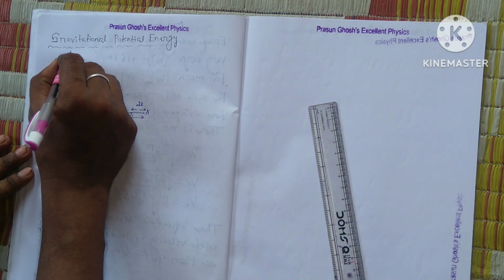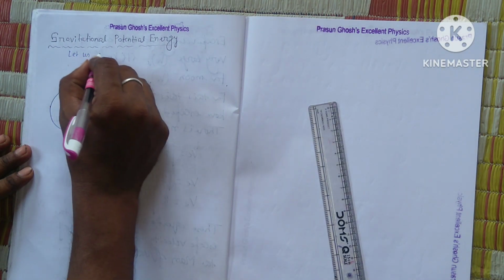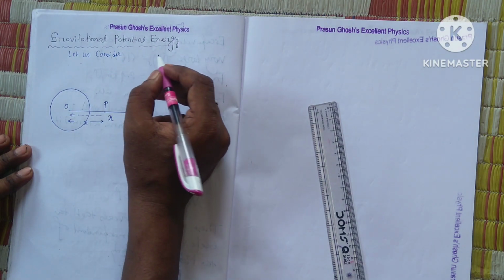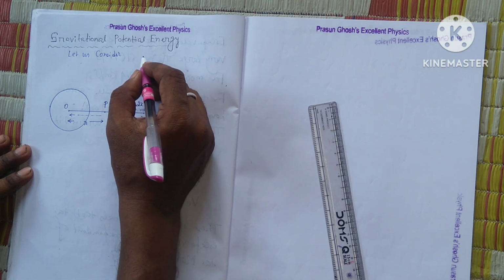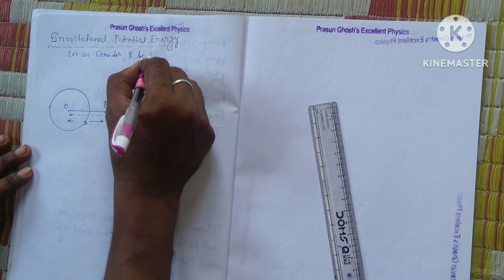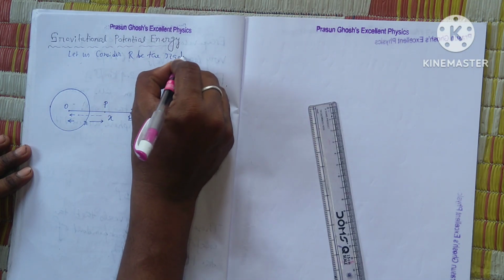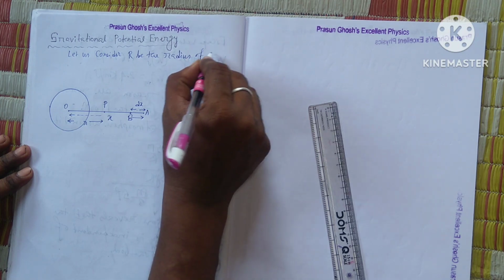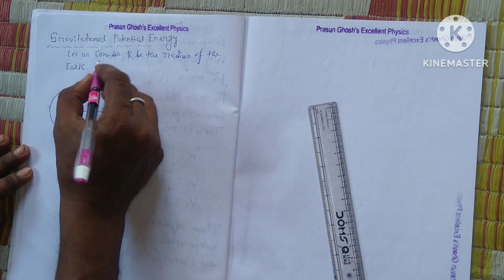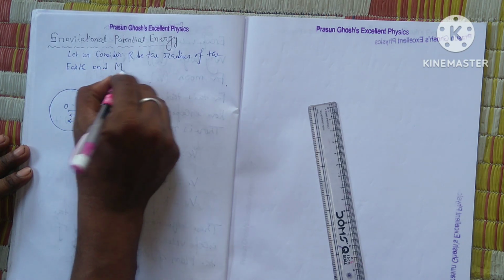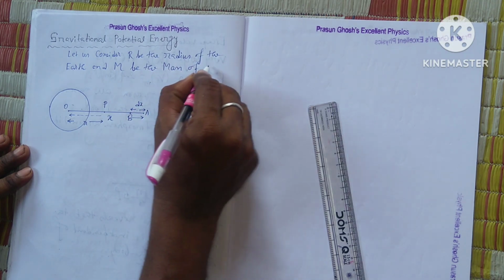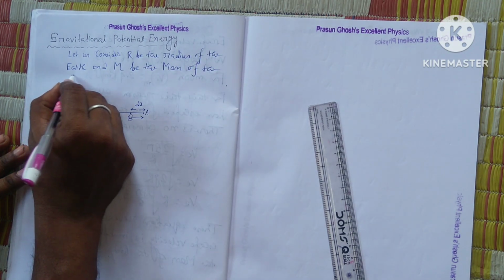So let us consider R be the radius of the earth and M be the mass of the earth.